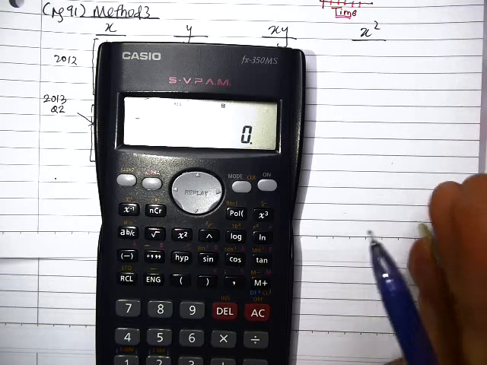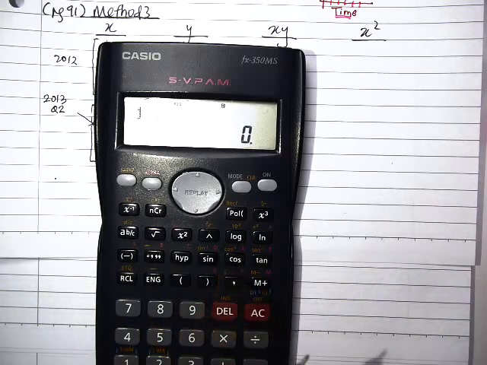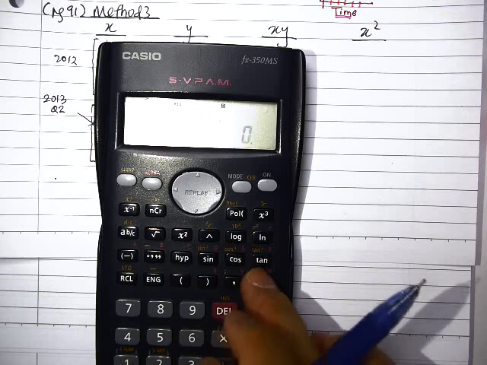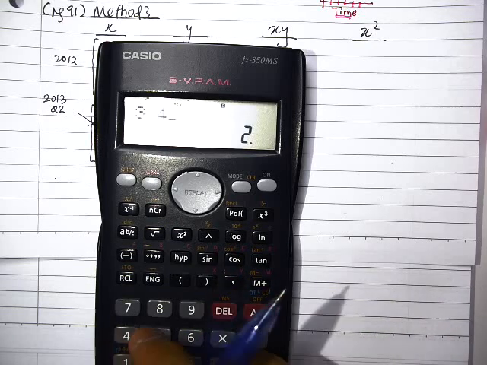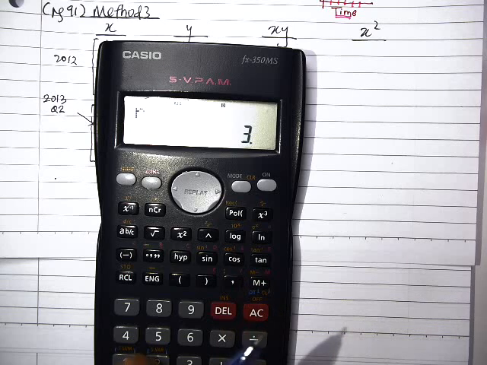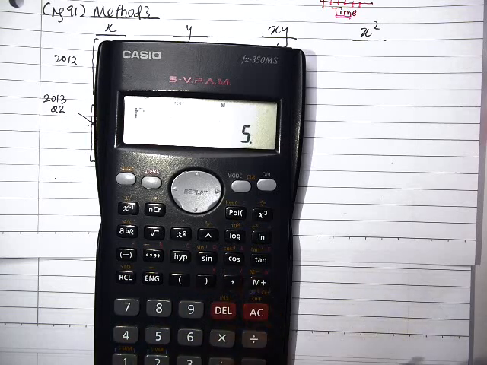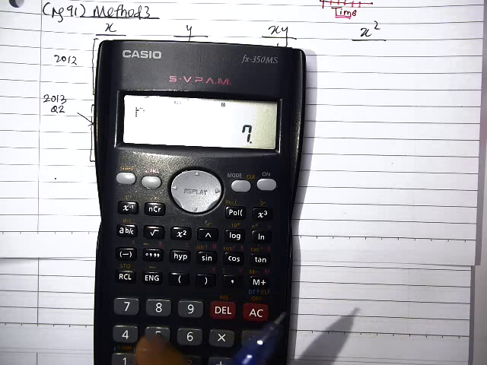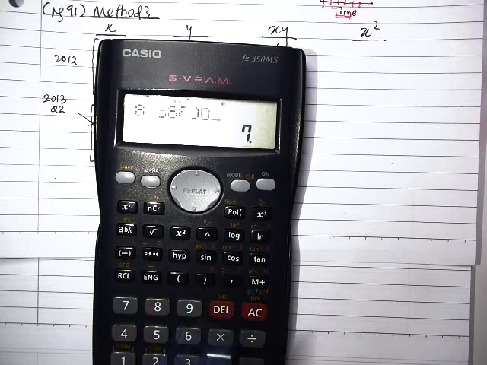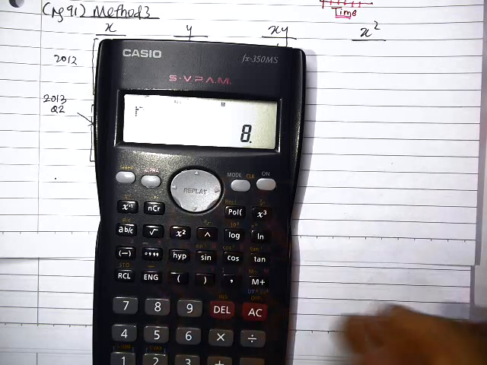So X is 1, Y is 31,000, and plus 2, 43,005, 3, 45,006, 4, 56,004, 5, 40,100, 6, 48,000, 7, 55,002, and 8, 68,008. Now I've got all the values keyed in.